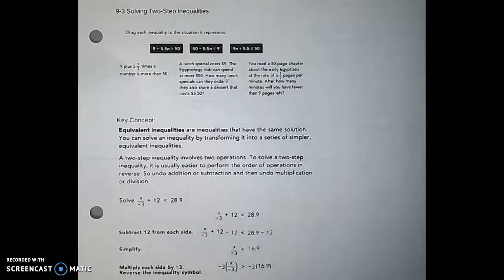Today we're going to be going through the notes for 9-3, solving two-step inequalities. So this topic has to do with, first off, solving two-step inequalities, but also with setting up inequalities that represent certain situations. So when we're looking at different inequalities and figuring out if I'm going to have a greater than, less than sign, or if I'm adding or subtracting, I need to look for keywords in the sentence.